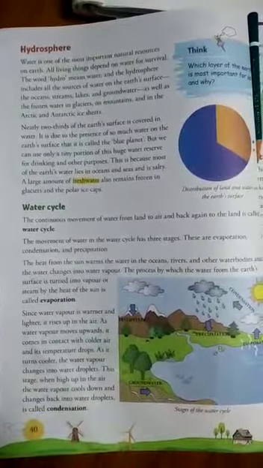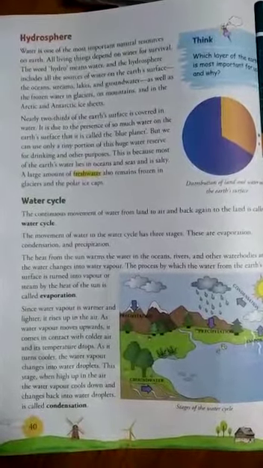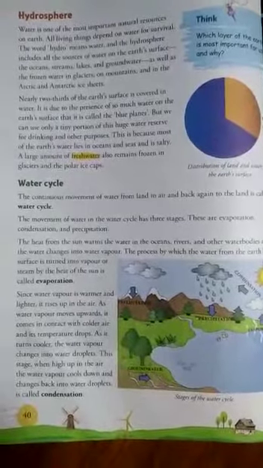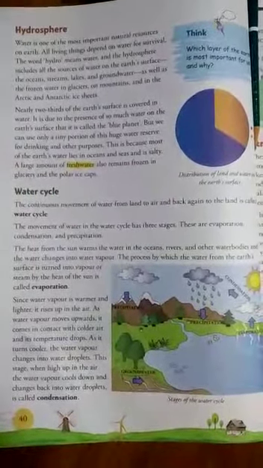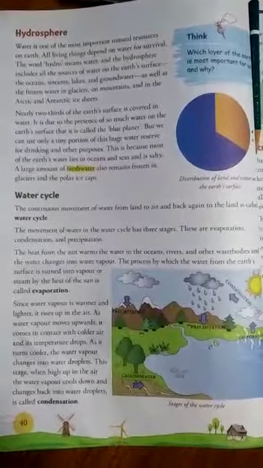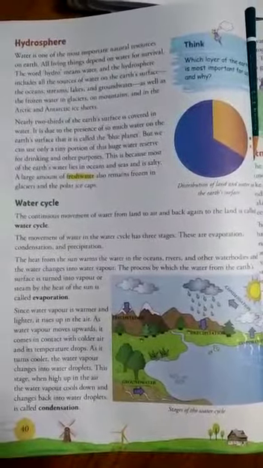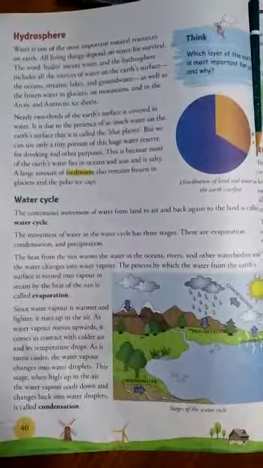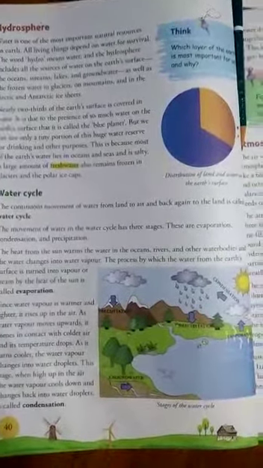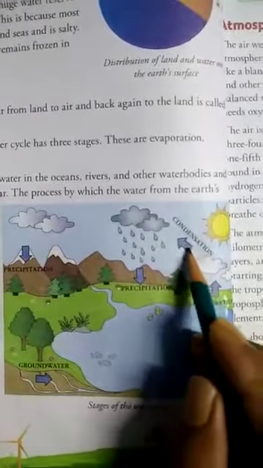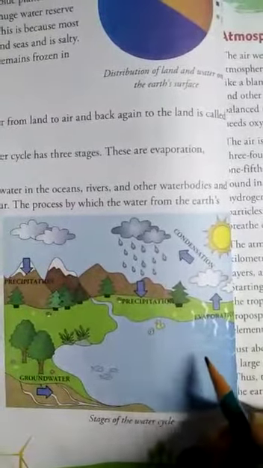Students, next we will talk about the water cycle. It is basically the movement of water from land to air and then again back to land from there. This whole process is called the water cycle. It consists of three stages. I will show you in the picture. You can see here. These stages are evaporation, condensation, and precipitation.